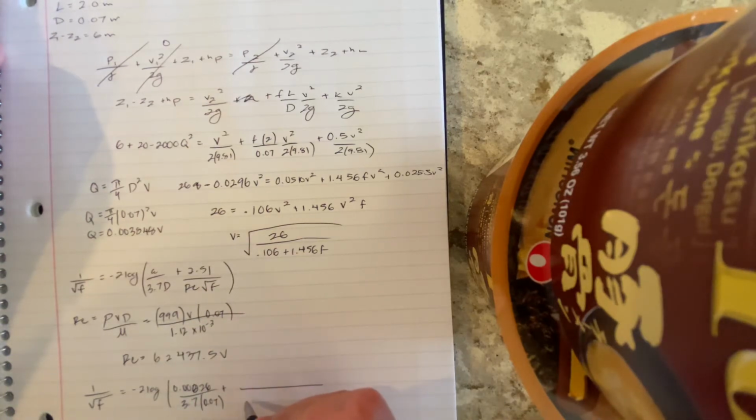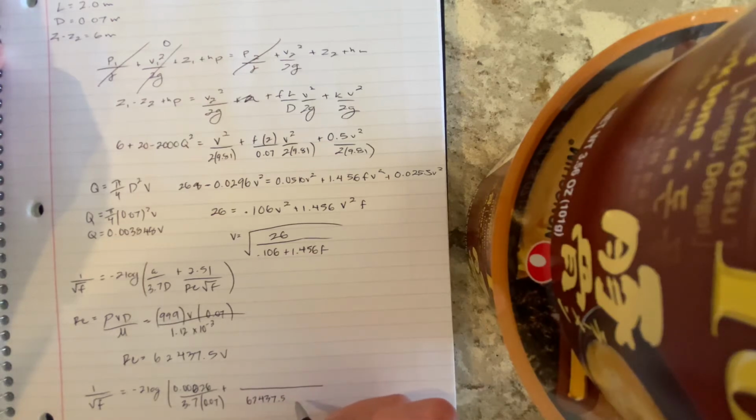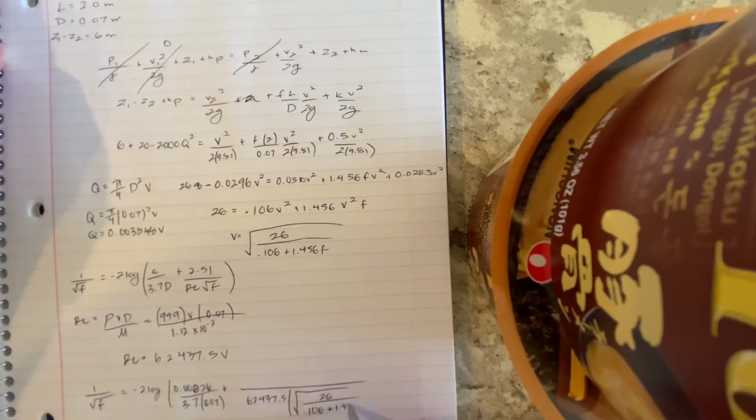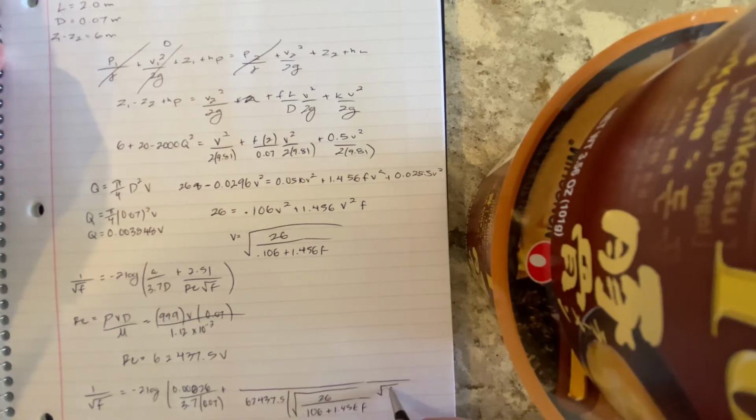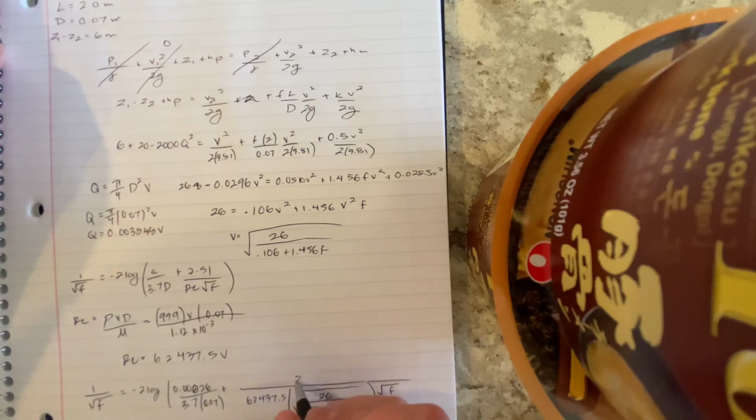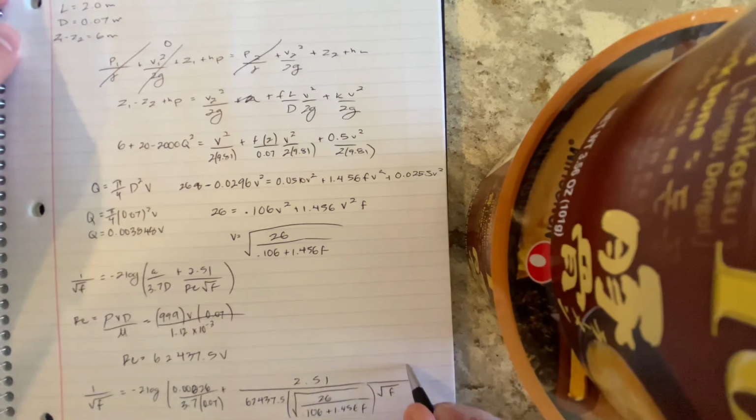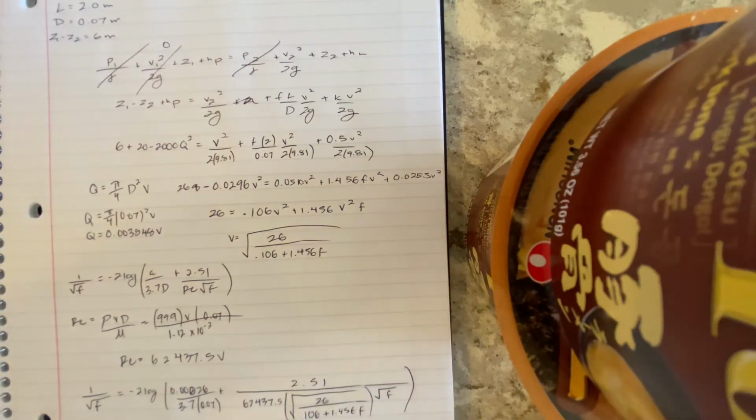So then it would be 62437.5 times V, over 2.51 times the square root of f, then that parentheses.